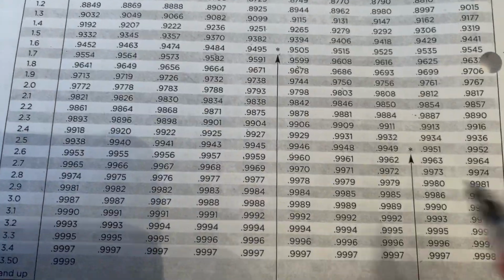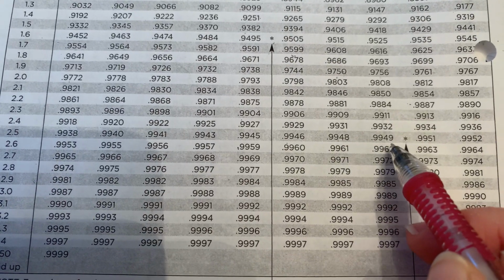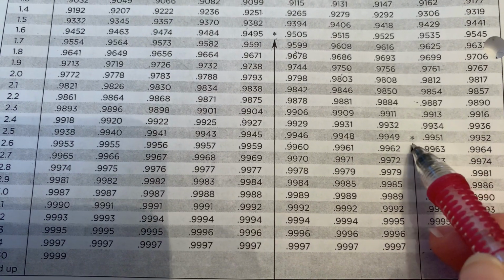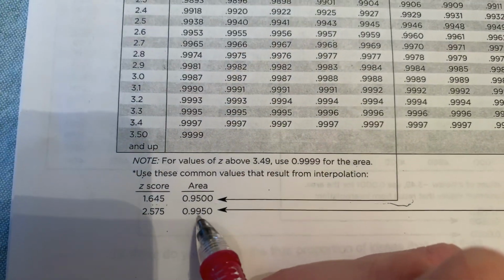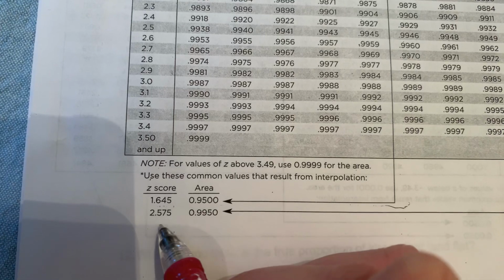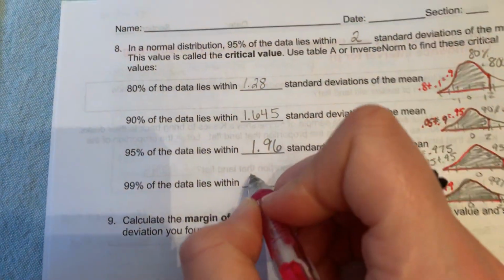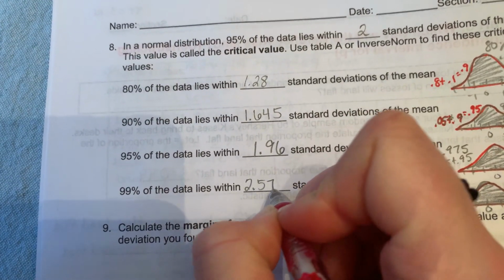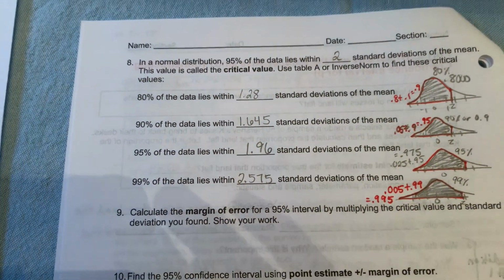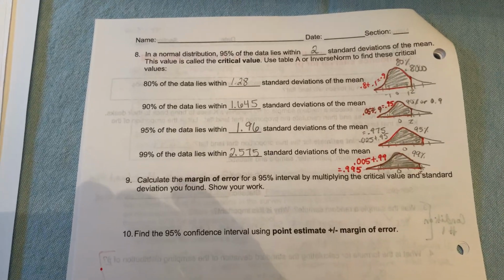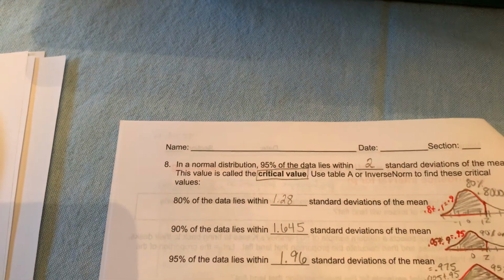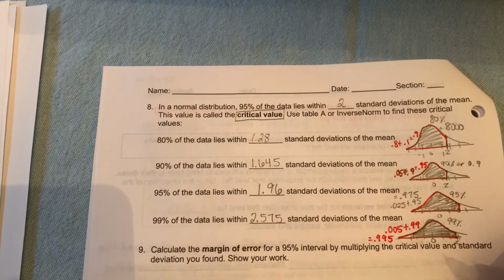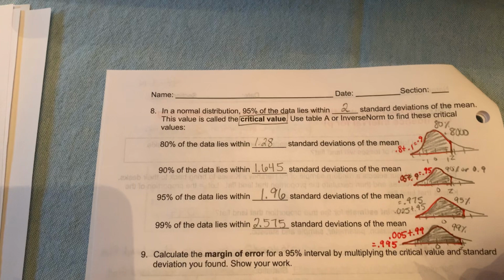All right, 0.9948, 0.9949, 0.9951. Okay, so 0.995 is exactly between those two. I follow that down. This must be a special case. Yep, there it is. Area of 0.995 is 2.575 for a z-score. Whew, okay, 2.575. Whew, that was a lot of work, but now I have them recorded. These are my critical values. That is a new vocabulary word, critical values, for each of those different confidence levels.